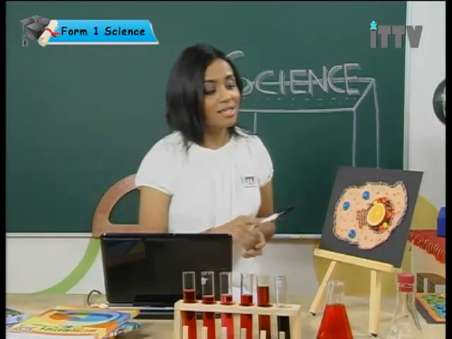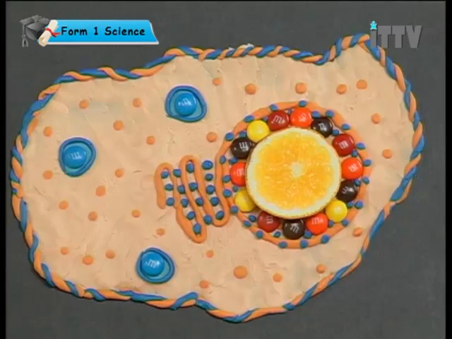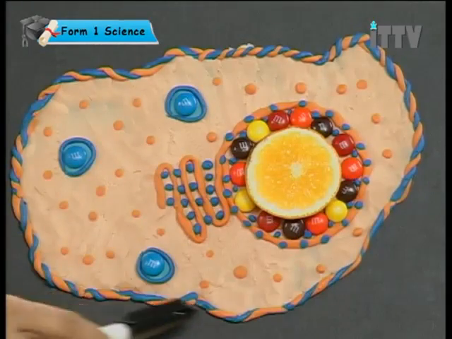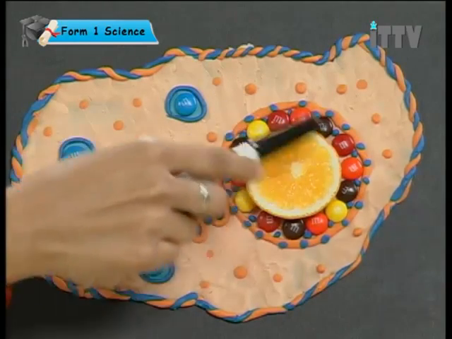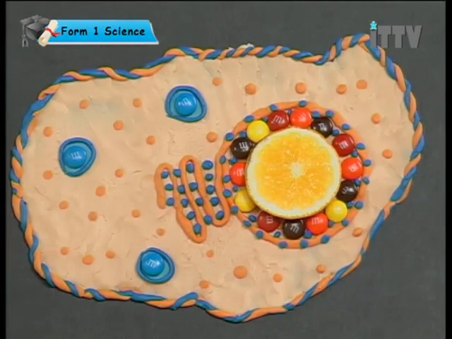Now, this is an example of an animal cell, of course. I have used plasticine, M&Ms, oranges, and what else? No, basically that's it. So, let's have a look at the cell. This outer layer, the colorful one, is known as the cell membrane. I have used the orange here to resemble the nucleus.